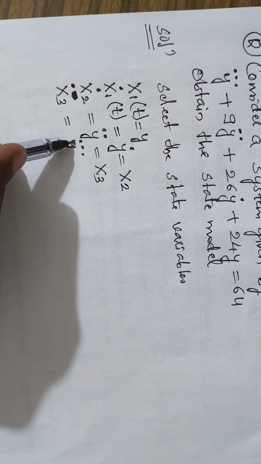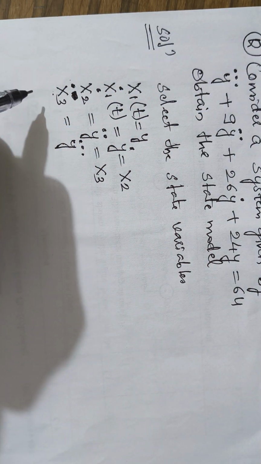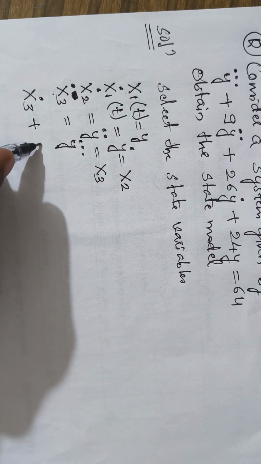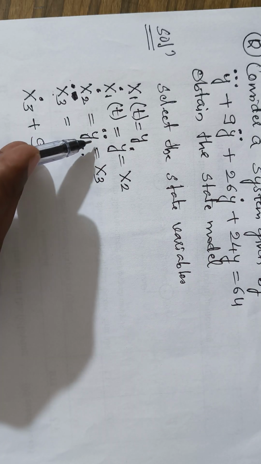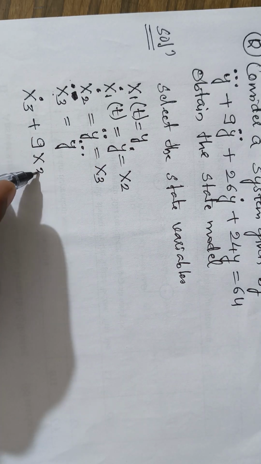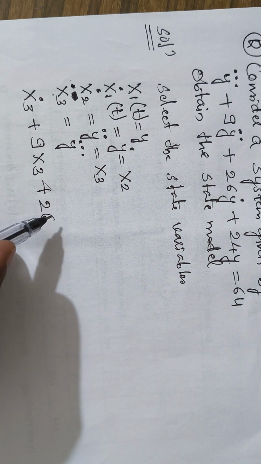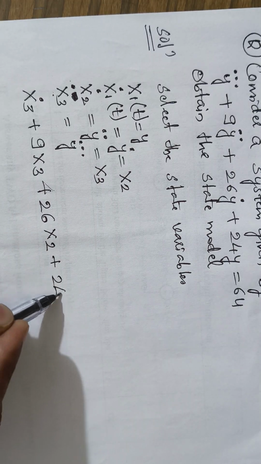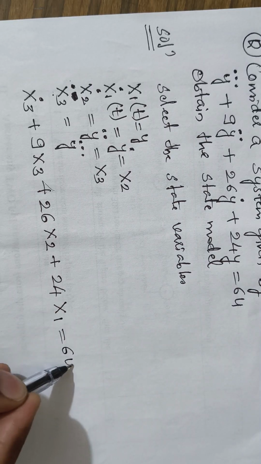So y triple dot is x3 dot. We'll write it as x3 dot plus 9 y double dot, and y double dot is x3, plus 26 y dot, which is x2, plus 24 y, which is x1, that is equal to 6u.